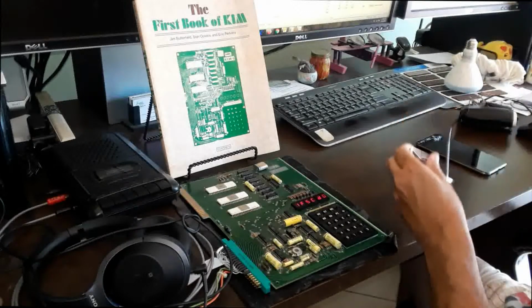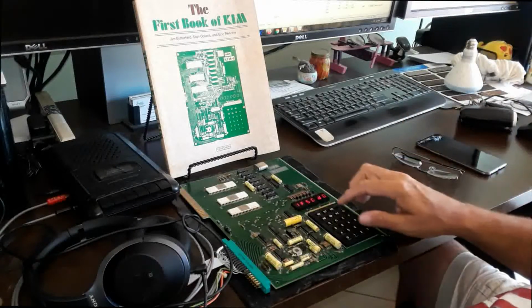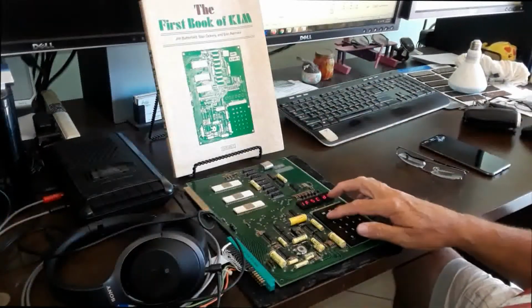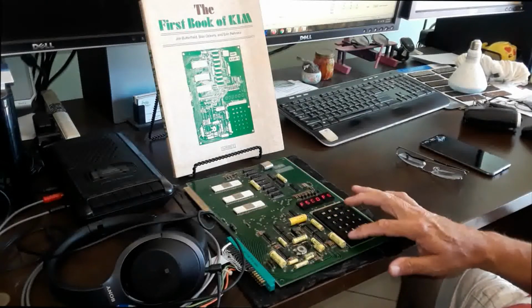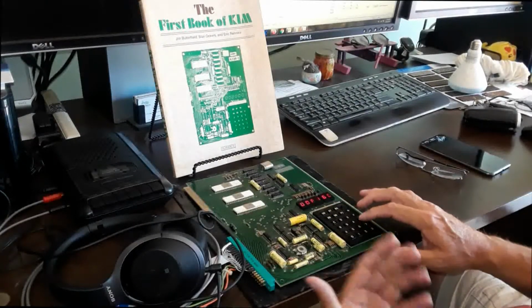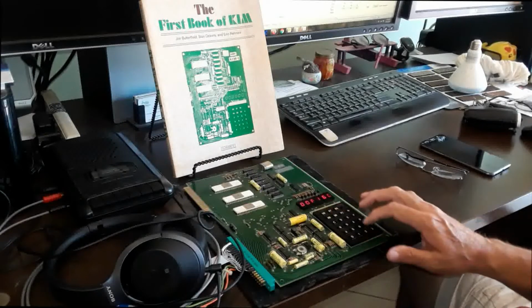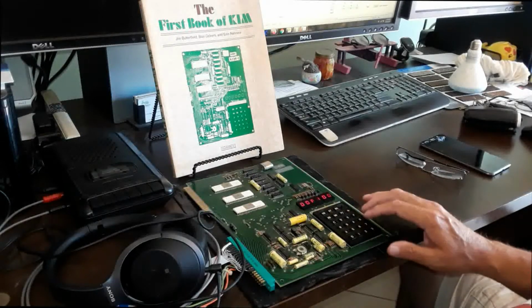And let's see. Now I'm going to go to the tape drive. And let's go to address 00F1. We're getting ready to do a restore from tape. We want to make sure F1 is set into binary mode.